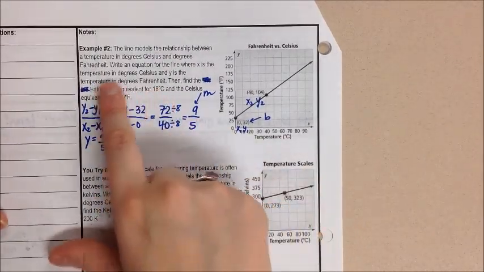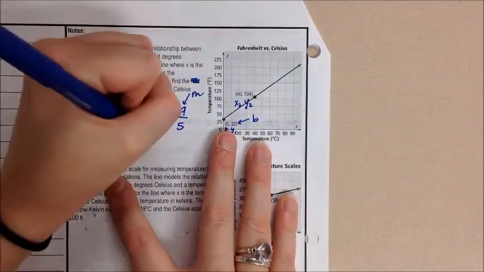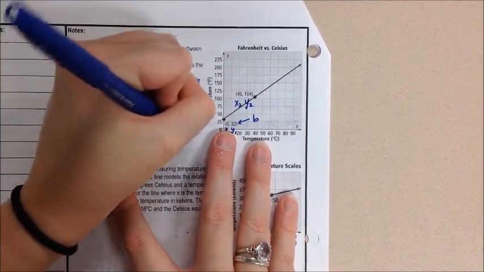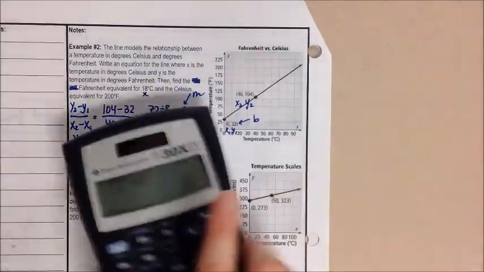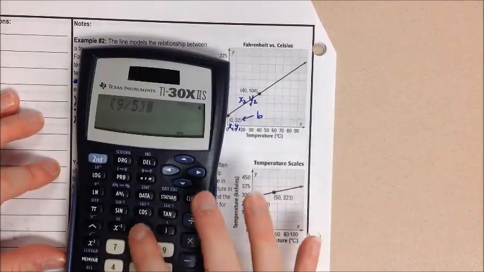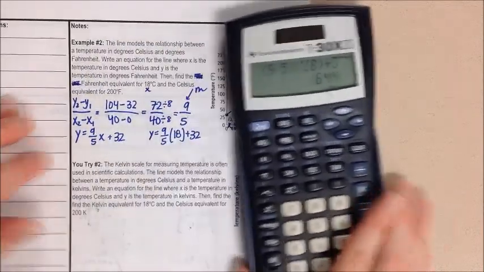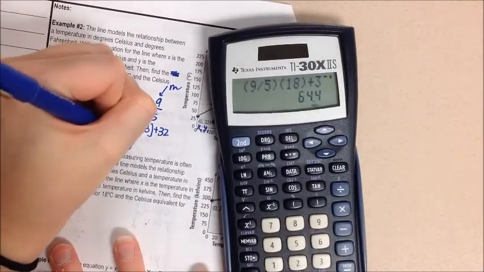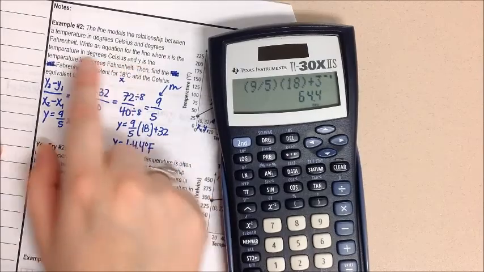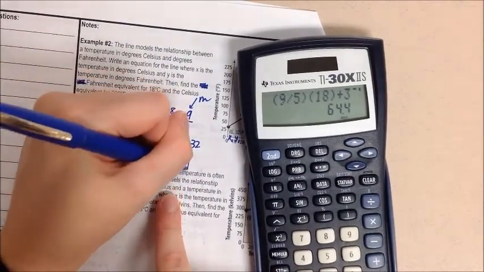Remember, x is Celsius, so I'm plugging that in for x. So y equals 9/5 times 18 plus 32. I just typed that right in there, and I got 64.4 degrees Fahrenheit. And remember, y is degrees Fahrenheit.